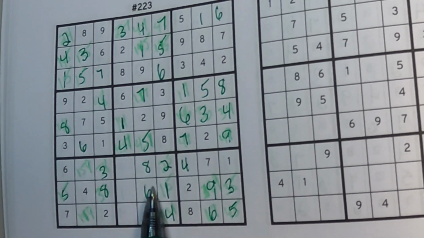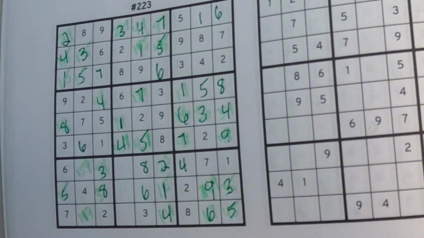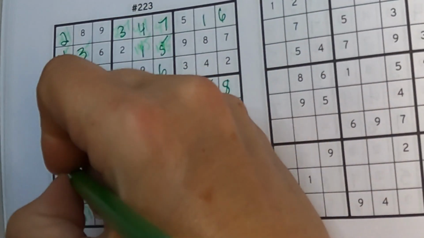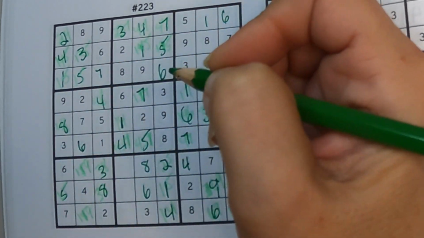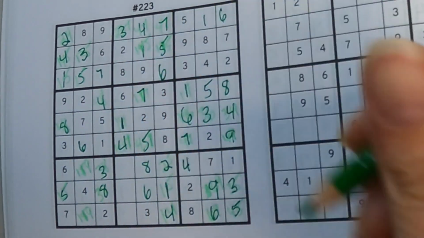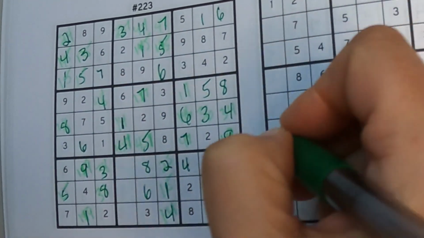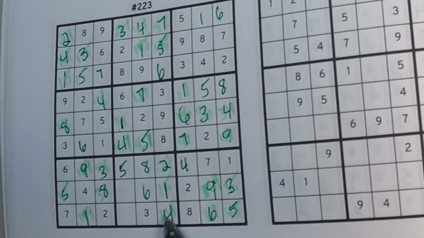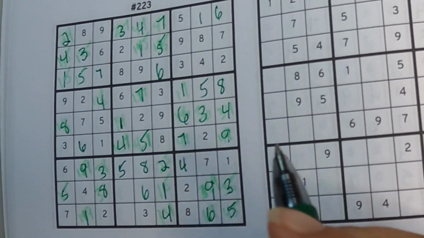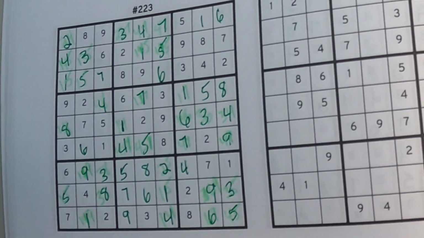For this row now, we're missing 5 and 9. We can get rid of this 5. Oh, that makes this our 9, 1. So this would be our 5. For this box now, we're missing 7 and 9. We've got a 7 here, so 9 and 7.